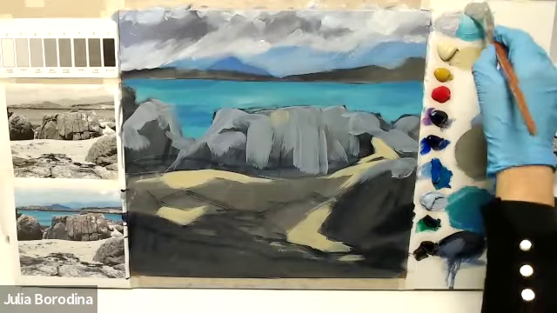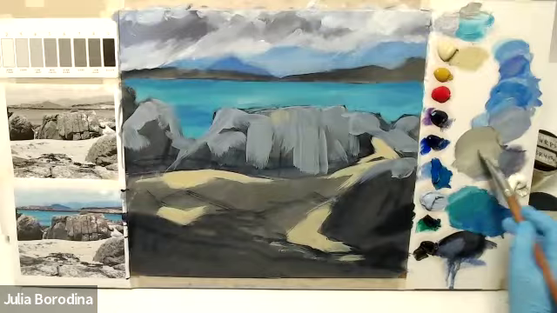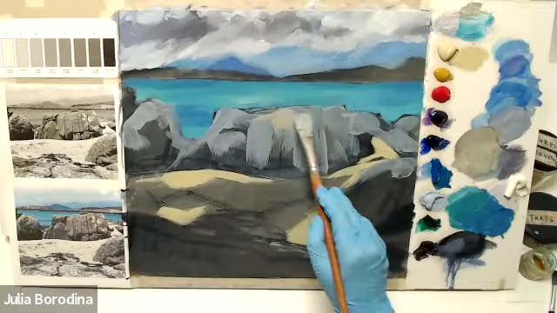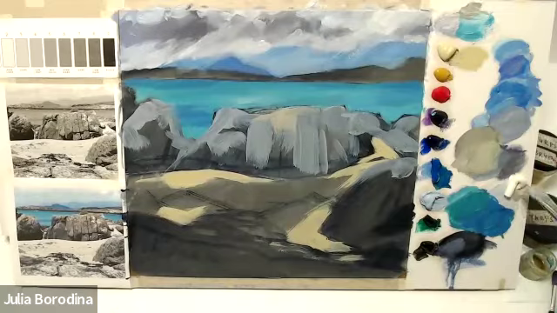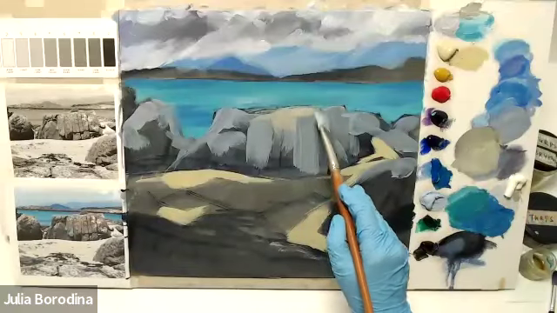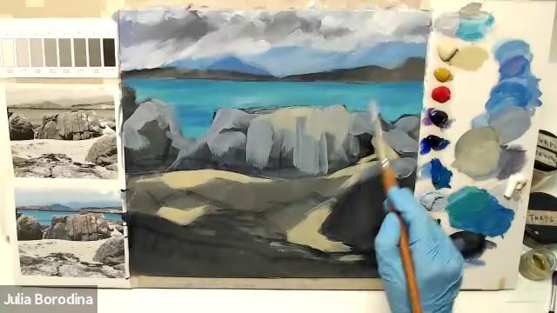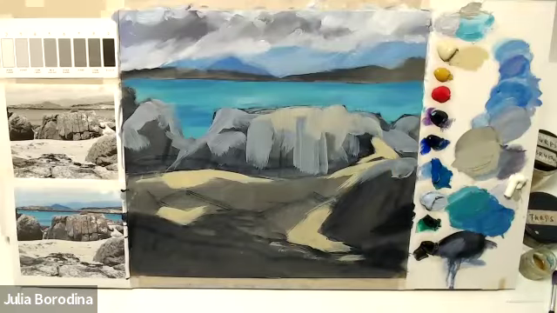Okay, extra white. Okay, so I'm just looking for all of those areas in one go.